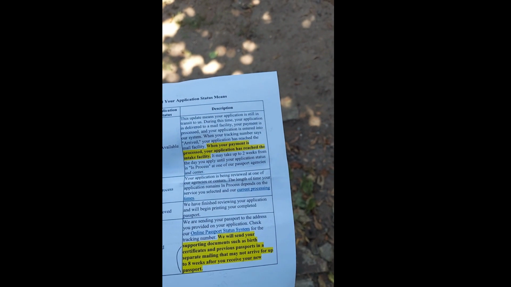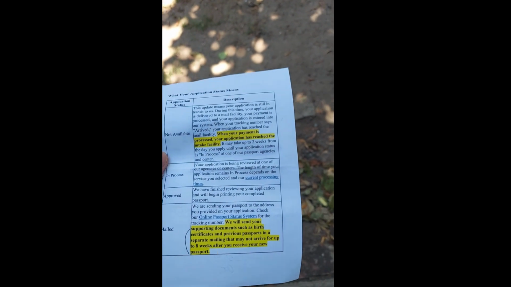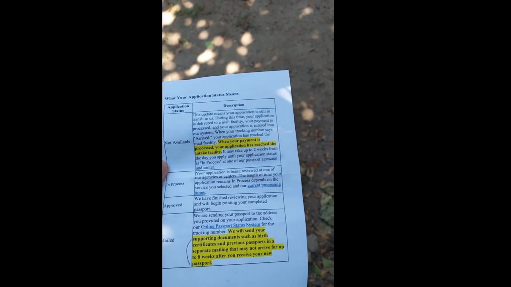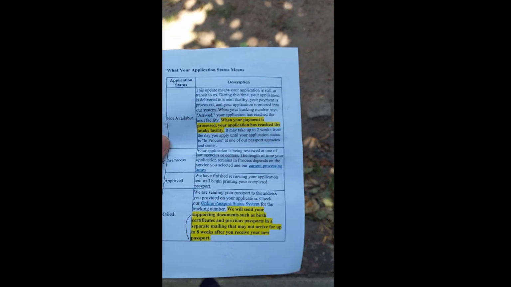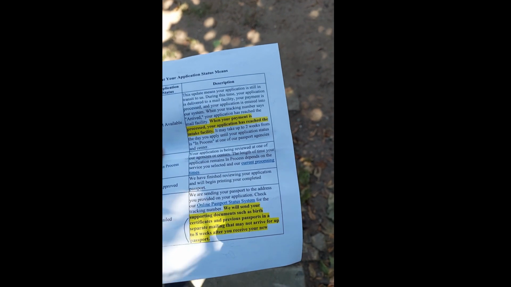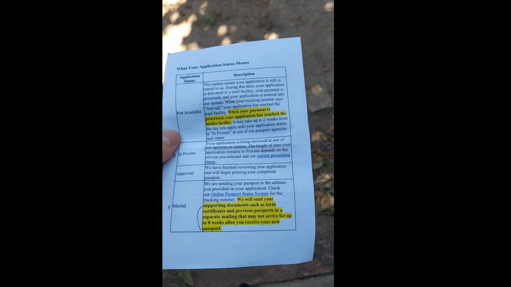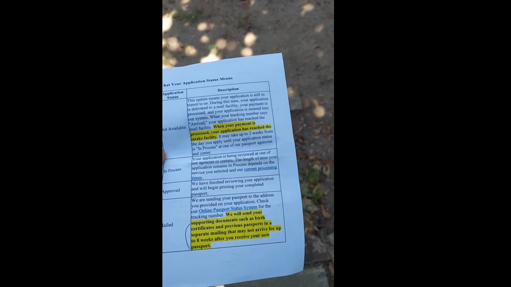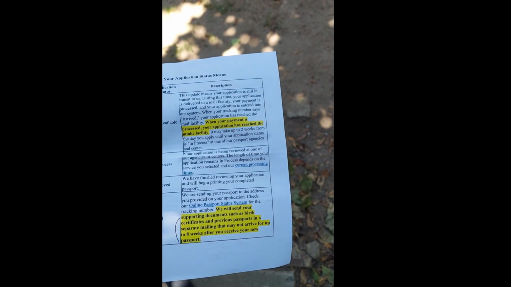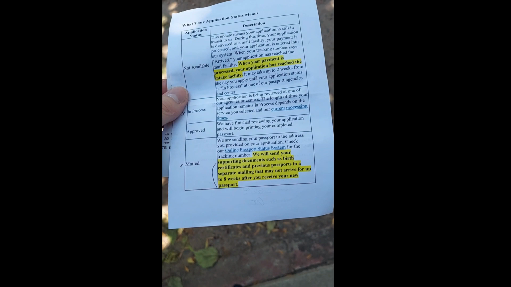They make a copy, but they actually send the original one into the State Department as well. So if you need that for any other activity or any other documents, be aware they send that to the State Department. So you're not going to get that back for even longer. You'll get the passport before you get the birth certificate back.